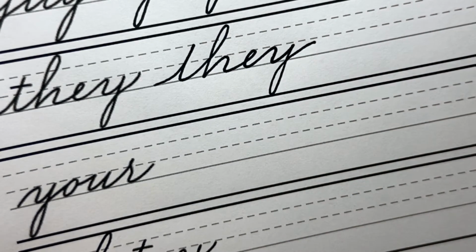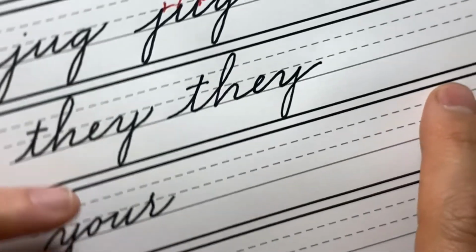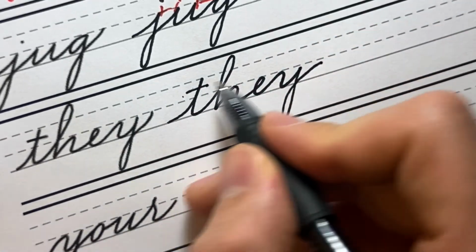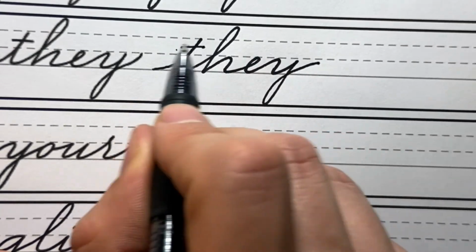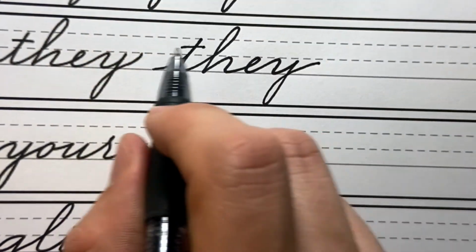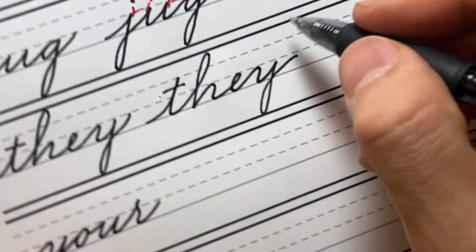And I'll finish with the overturn there. Let me cross my T. Notice how I turn the paper to cross the T. That's more natural for me to write in this direction. Like this, it's hard to cross the T when you're in this orientation with the paper. So just turn it this way. This is more natural. Everything's looking good here.